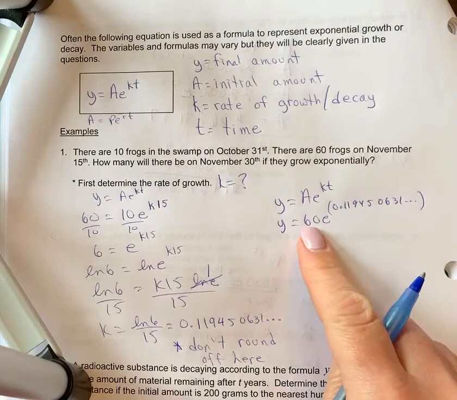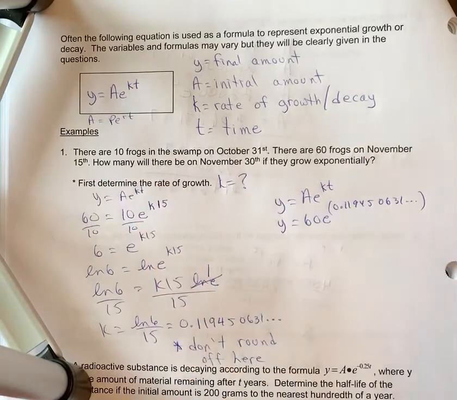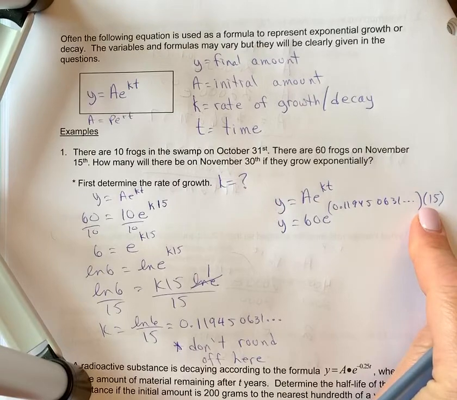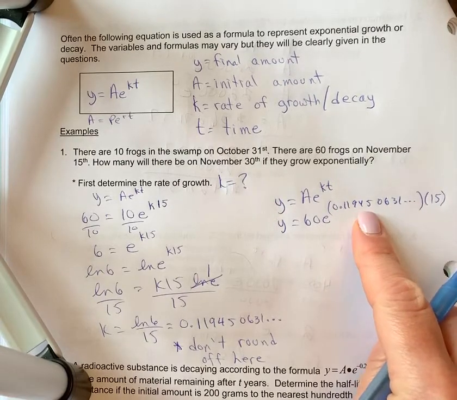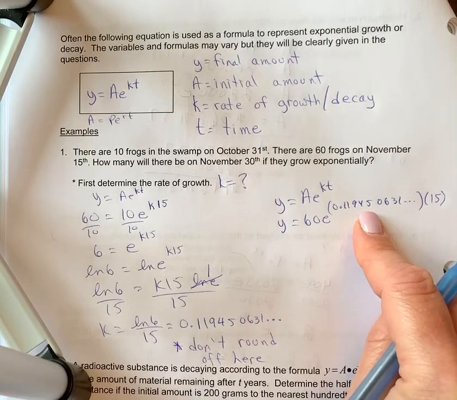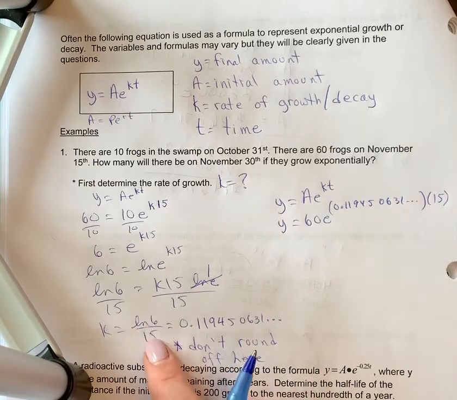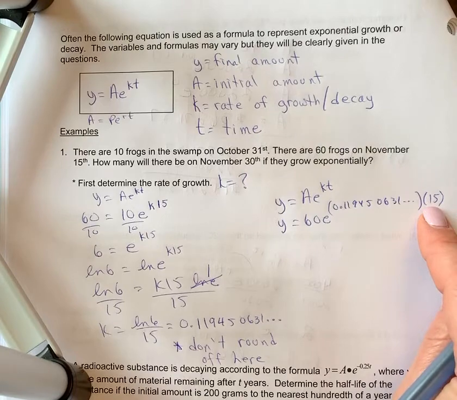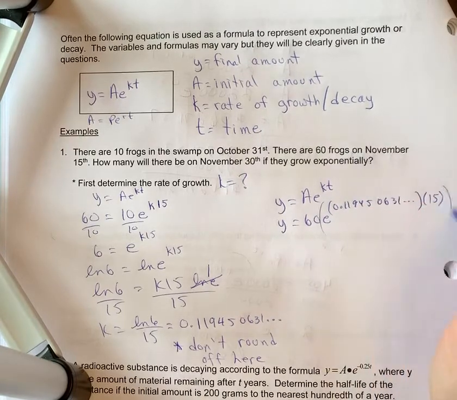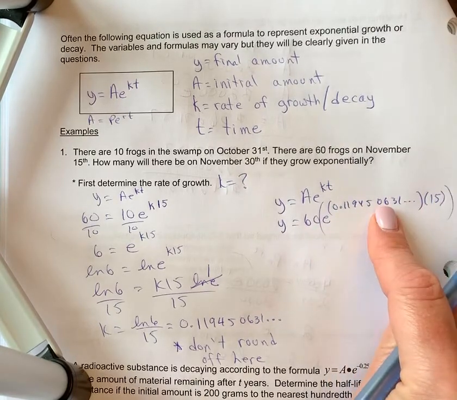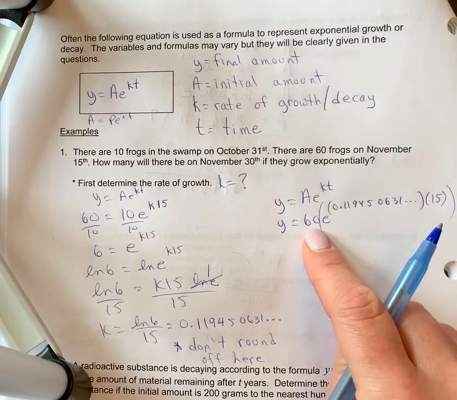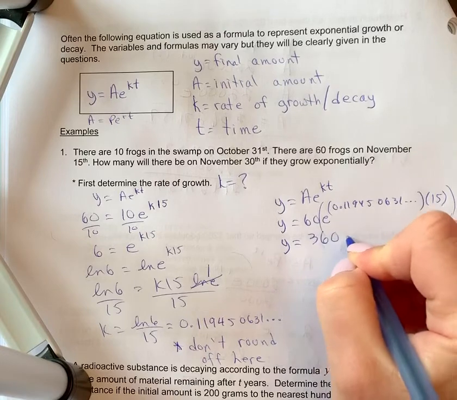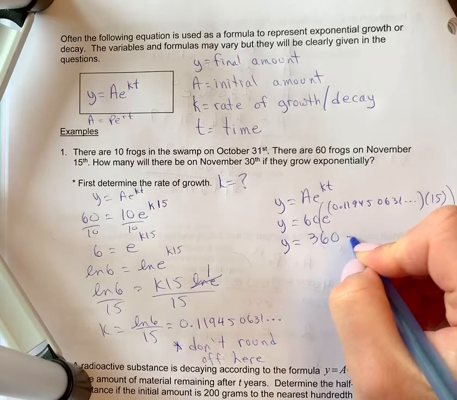If I use 60, from November 15th to the 30th was 15 days. So then my time period is 15 that I'm putting in. So that should be in your calculator already. That's very important. If not, go put ln 6 divided by 15 back in your calculator. Times that by 15. Then you're going to take e to that exponent, because you have to do your exponents first, times that number by 60. This one worked out to 360, and then we're finding frogs.